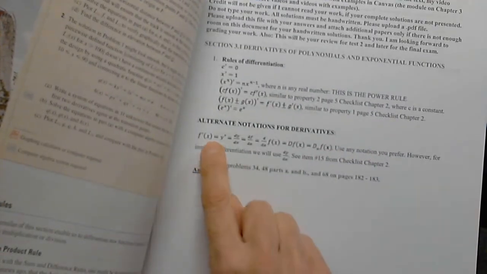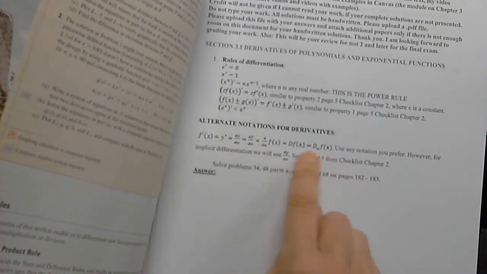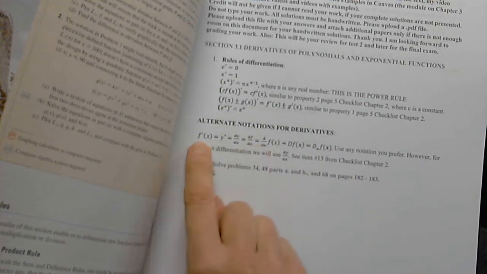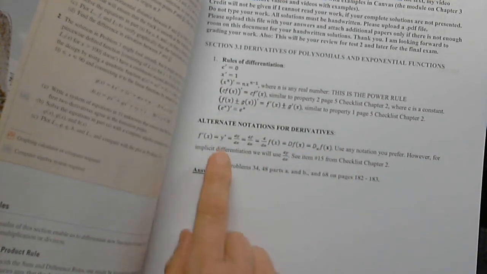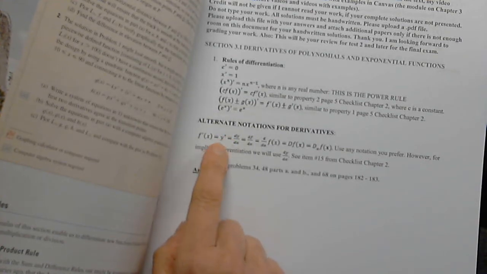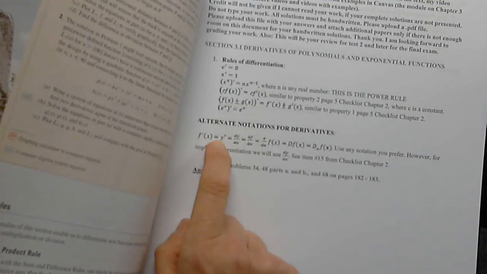So where's my checklist? Here it is. If you remember, we discussed this. There are different notations for the derivative. Is this or this or this or this or this. So du over dx is the same as u prime. Is that what you were asking?